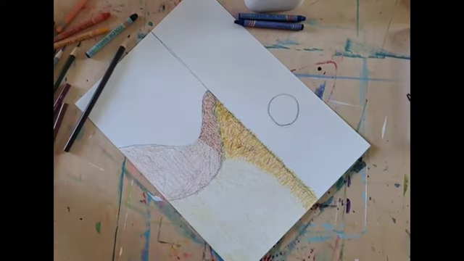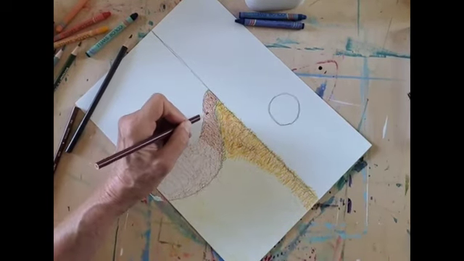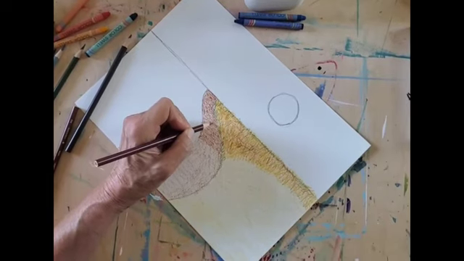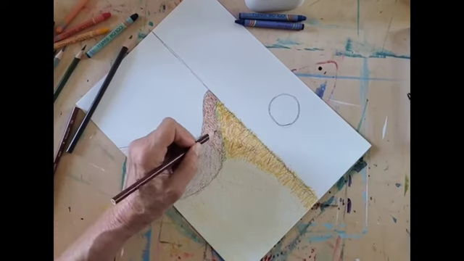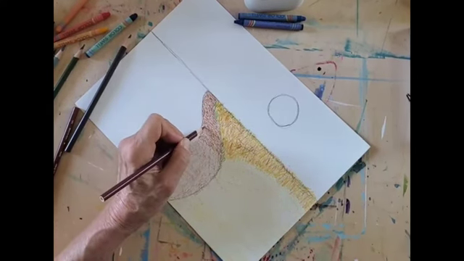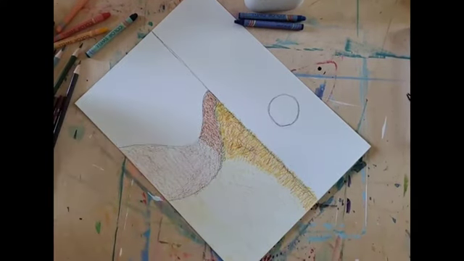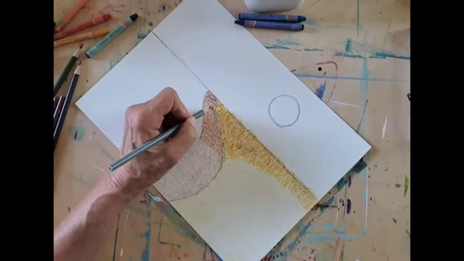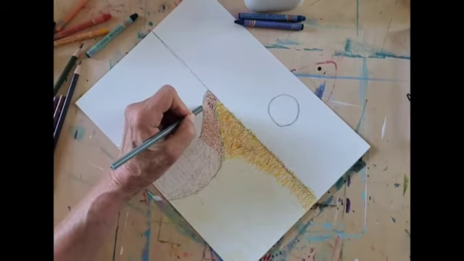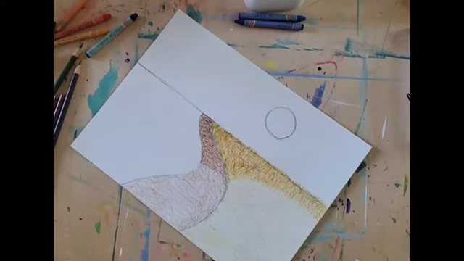Okay, and then you can also use a different color brown, just like we did over here, just to give it some variation, and then you can also put some gray if you want. And it's just giving it a little bit of texture. Okay, so that's how you do the path.